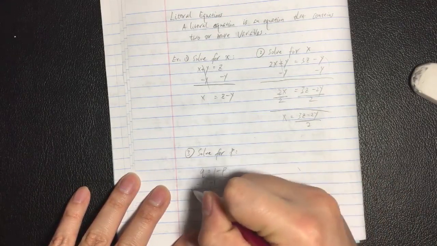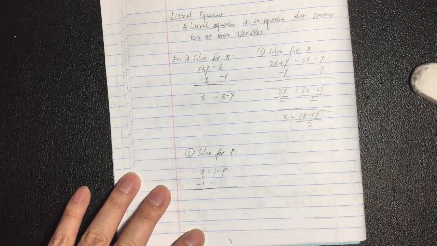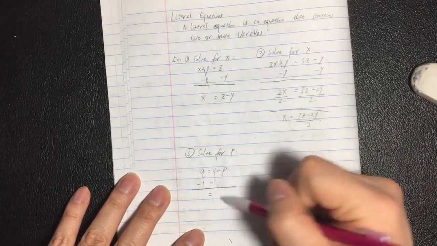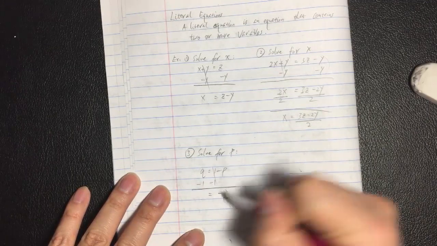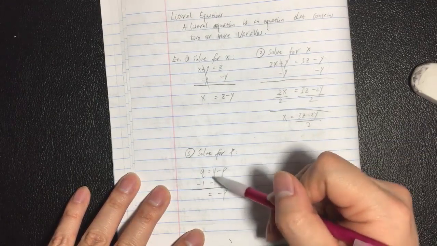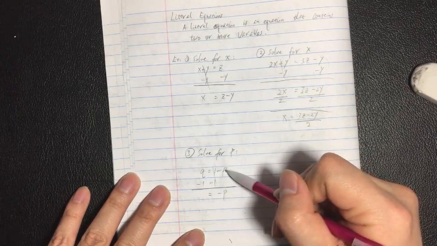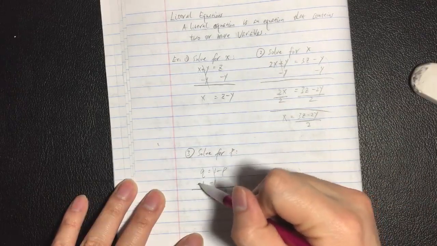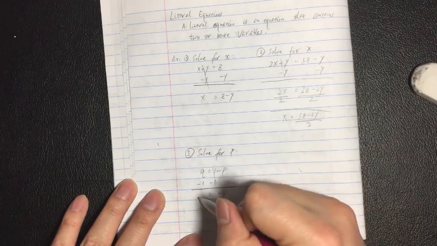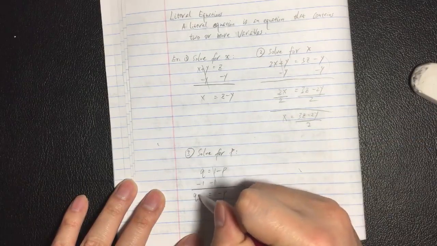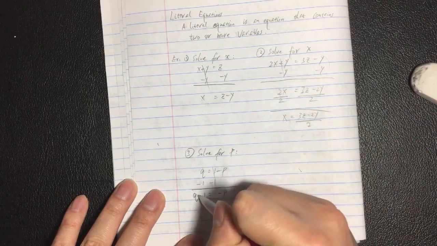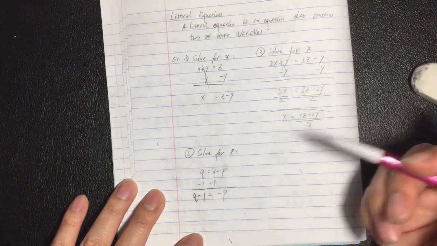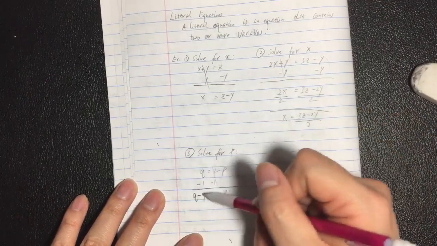Subtract 1 from both sides. On the right side, positive 1 and negative 1 get cancelled. What's left is negative p. On the left side, q minus 1. That cannot be subtracted, so I leave it as q minus 1. They are not like terms, they cannot be combined. We don't know what q is, so I leave it the way it is.